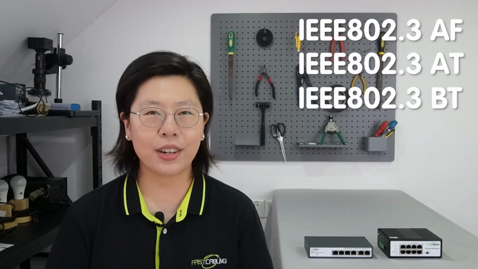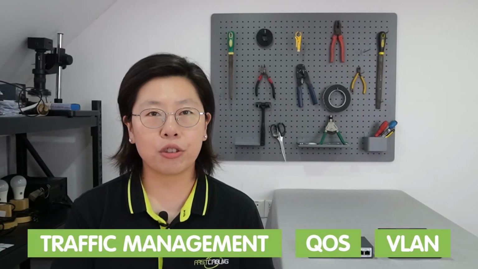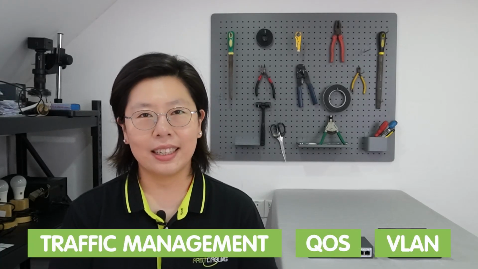It's compatible with IEEE 802.3 AF, AT, and BT standards. It supports up to 95 watts power input from an 802.3 BT PoE injector with a total power budget of 65 watts. The power output is up to 30 watts per port, and it supports a broad range of network configurations, including traffic management, QoS, and VLANs, to simplify network monitoring, troubleshooting, and remote access.